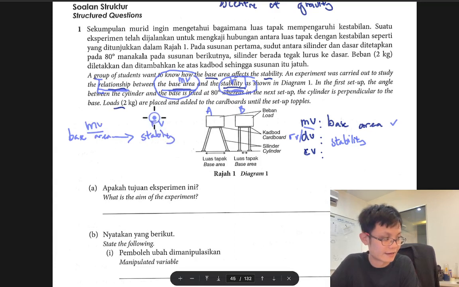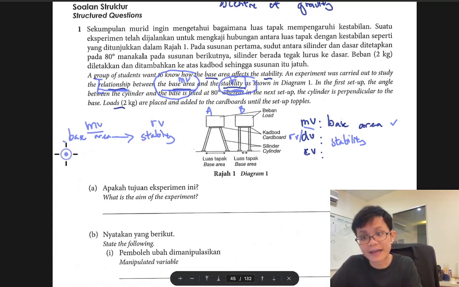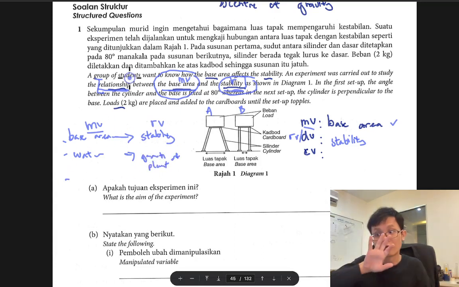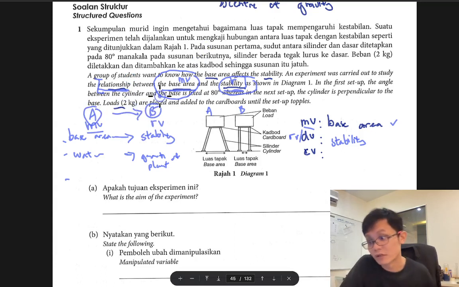For example, I say the relationship between, let me think of a correlation, the relationship between, let's say, plant and water and growth. So I will say that the presence of water is the MV, and the RV will be the growth of the plant. That is the relationship that we can see. We call this a correlation relationship, like in maths, A, the function, will affect B to some degree.